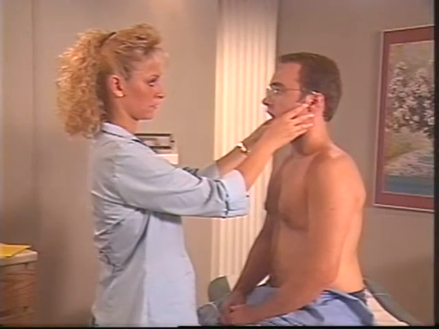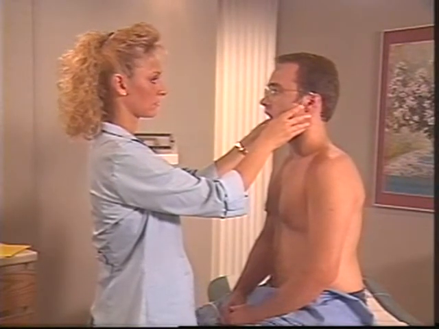Assess the joint's range of motion while the patient's mouth is open. Normal range of motion creates a 3 to 6 centimeter space between the upper and lower teeth. Also assess range of motion as the patient moves his lower jaw from side to side. He should be able to move it 1 to 2 centimeters in each direction.